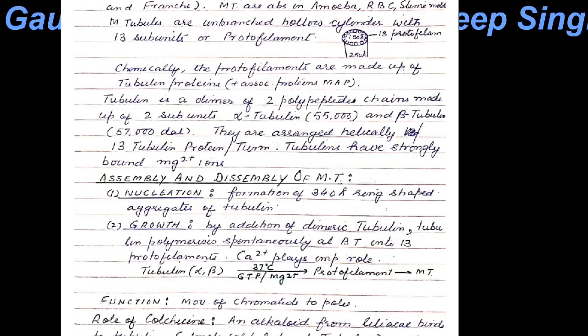When the alpha and beta tubulin undergo nucleation, that means formation of around 340 angstrom aggregates of tubulin, thereafter growth happens on this nucleus by addition of dimeric tubulin. The tubulin polymerizes spontaneously into 13 protofilaments, and in this growth, calcium ions play an important role.